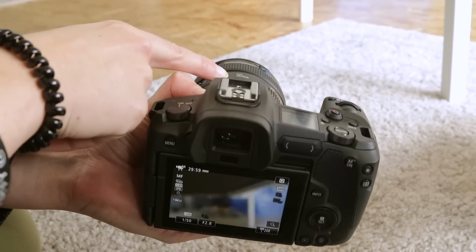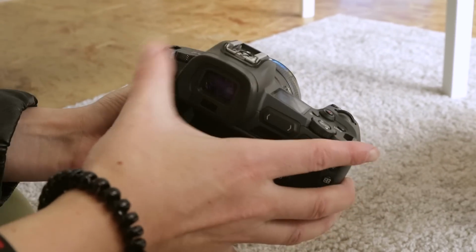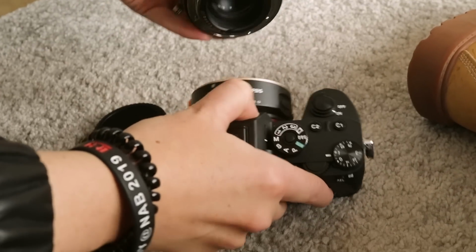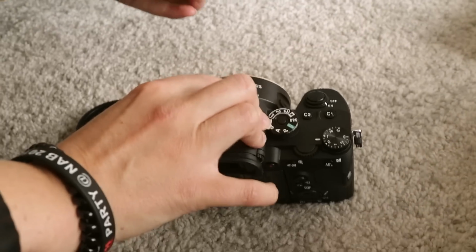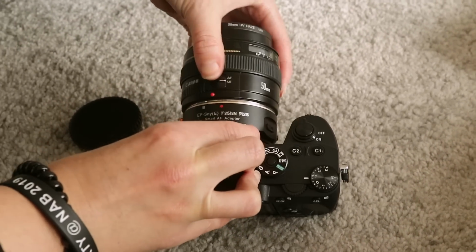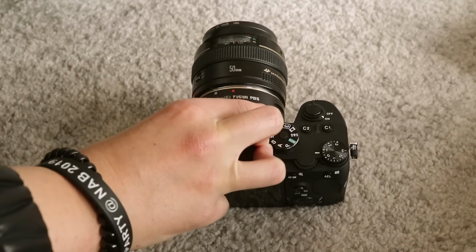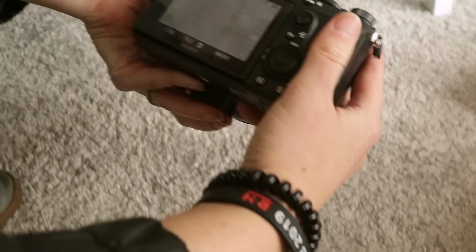Now, if I switch this 50mm and go to the Sony, let me show you what happens. Let me just put on this. You can see that I have an adapter. It's an EF adapter for the Sony. So I'm putting in the nifty 50, like so. And I want to create the same exact settings.